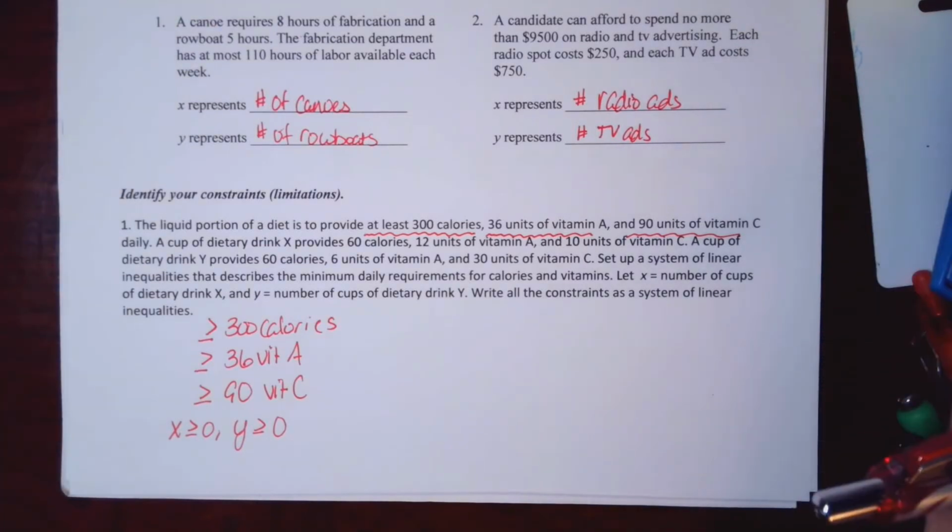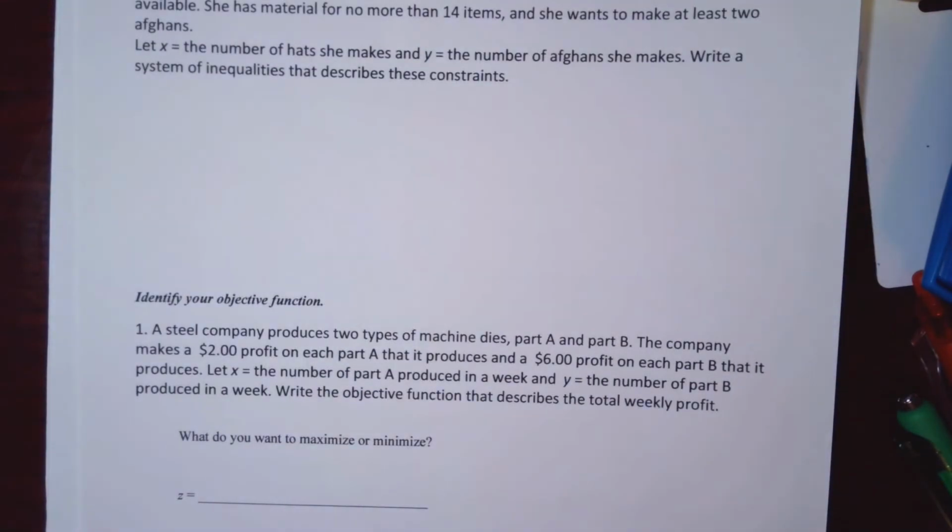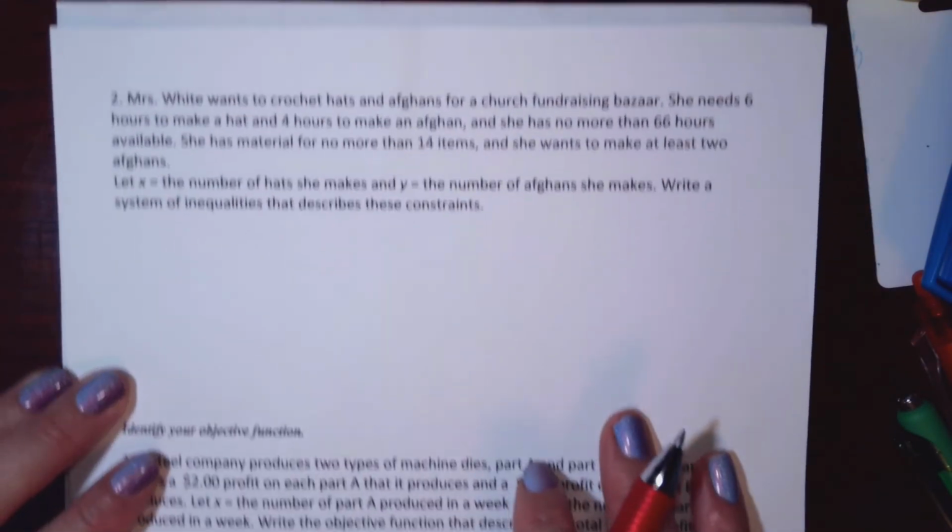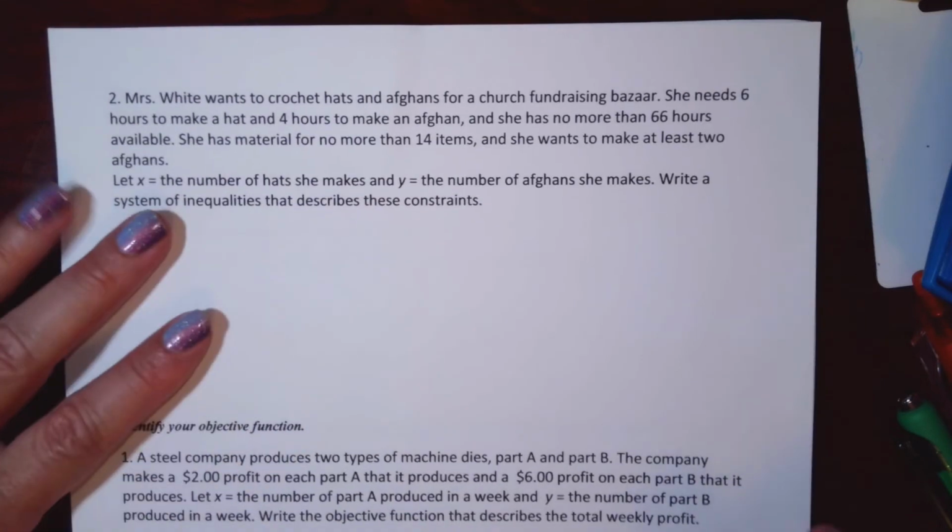Yeah, let's just go on from there. Let's see what we've got on the next one. We're just going to identify constraints for these today. I have more on my key, but we're just going to do constraints.